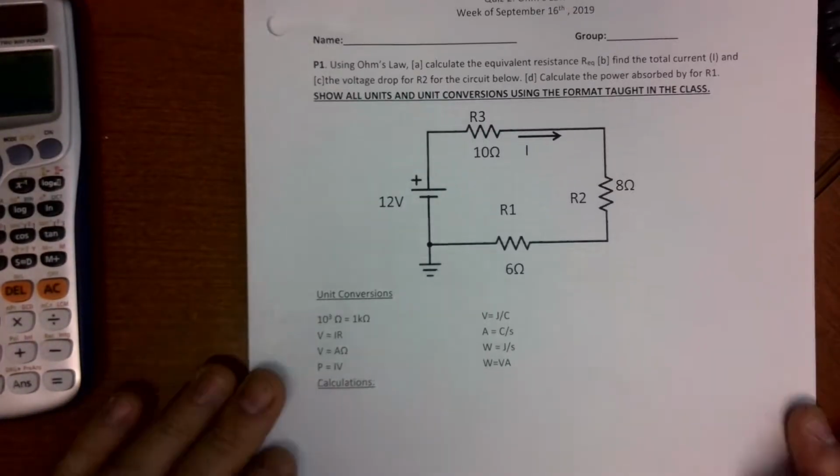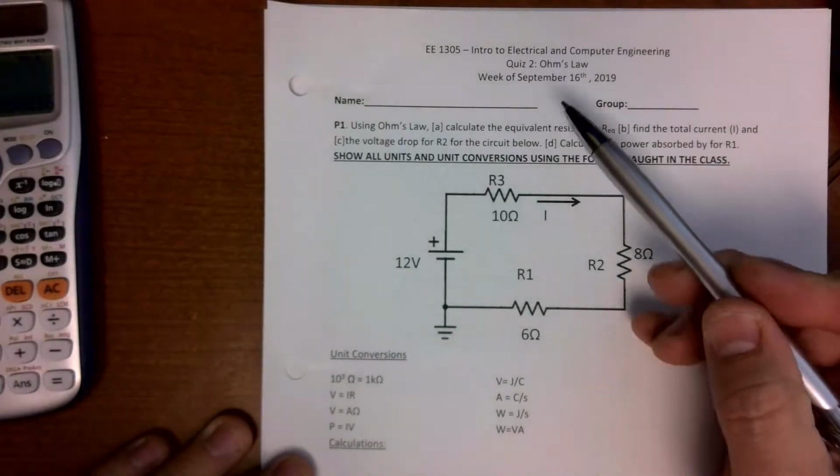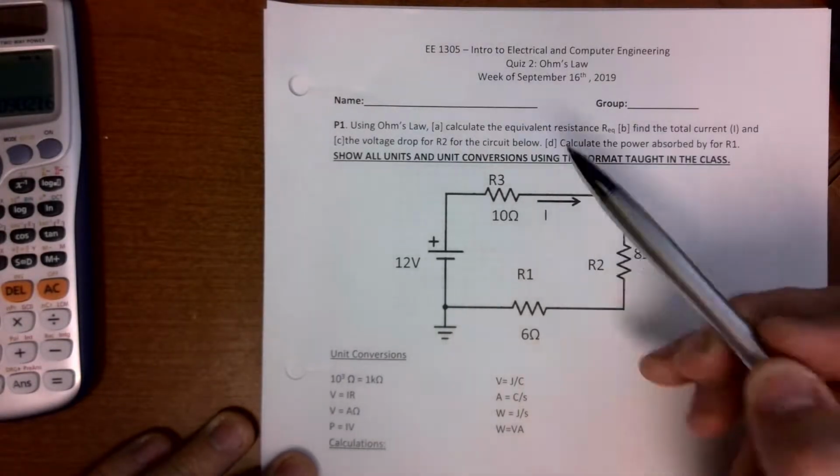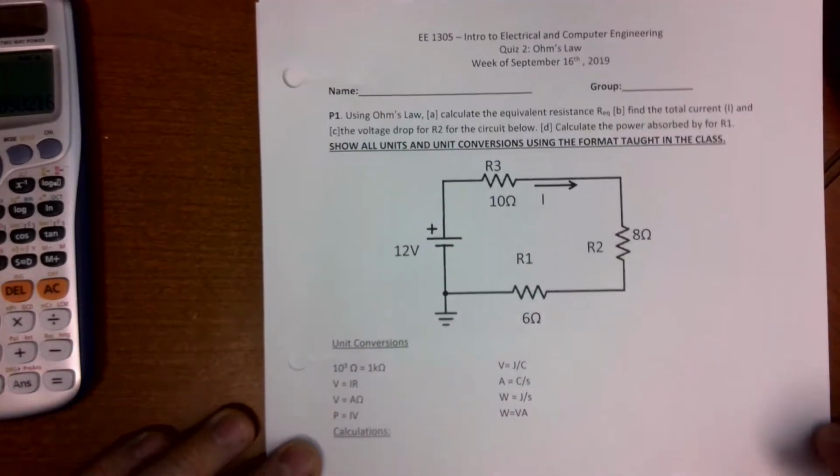Hello, in this video we are going to work quiz number 2, Ohm's Law, for class EE1305 at UTEP, and that was in the week of September 16th.